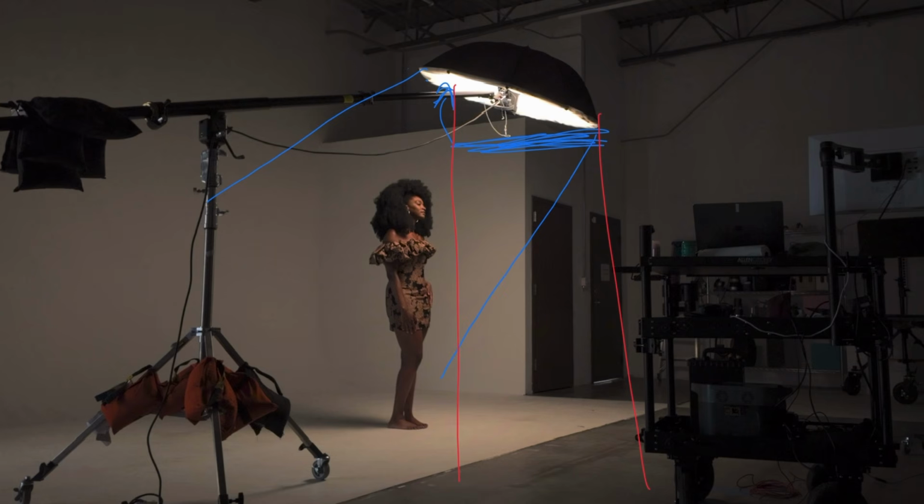Right, so the blue line illustrates how the light actually is, and if it was straight up and down, then the light would be more like these red lines. And why I do that obviously is of course so that it can get around her hair, but as well as getting around her hair, I wanted to also make sure it illuminates her face.